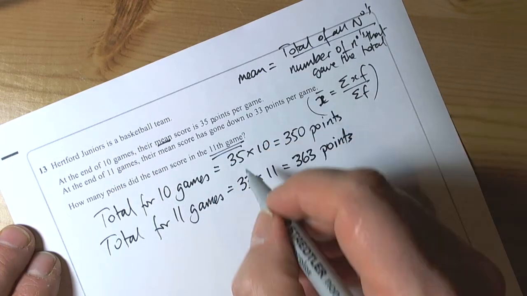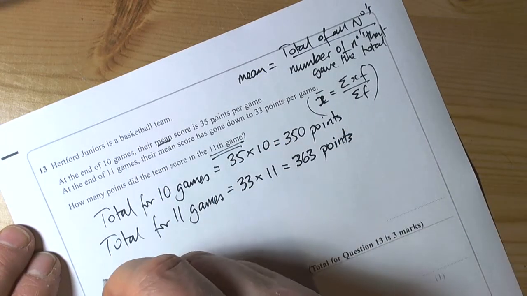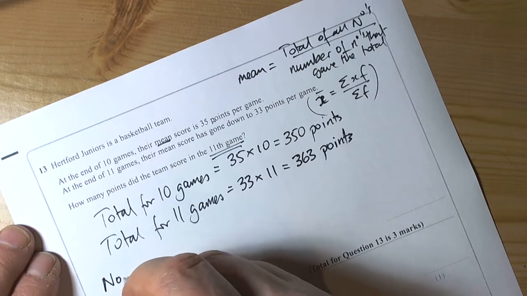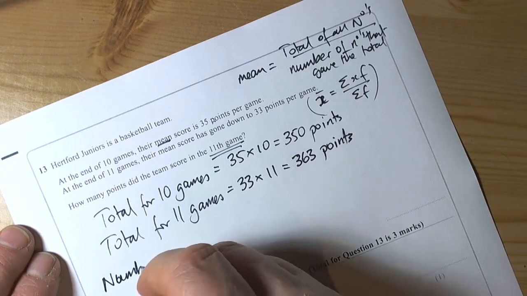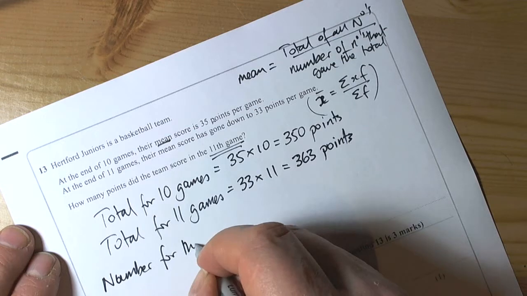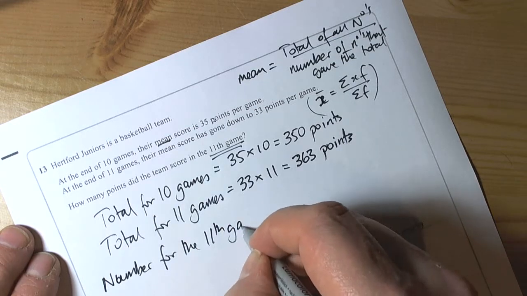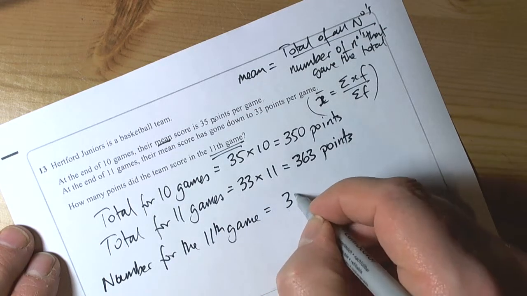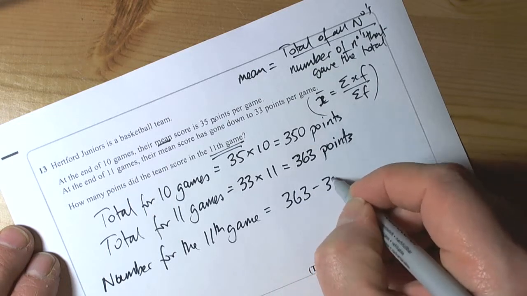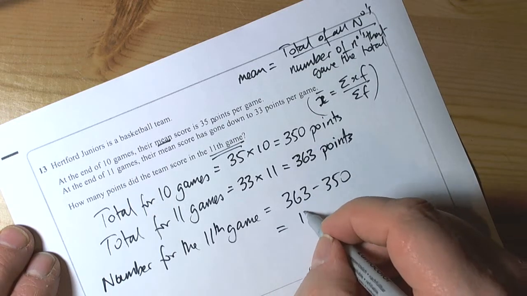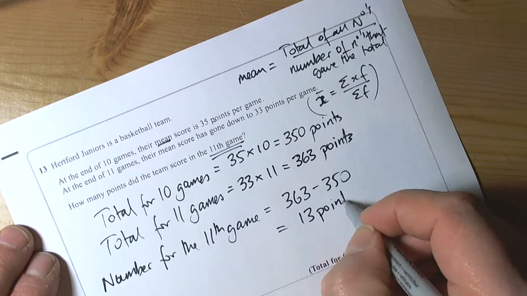It's asking us how many points were scored in the 11th game. So the number for the 11th game must be 363, take away the 350, which is going to be equal to 13 points.